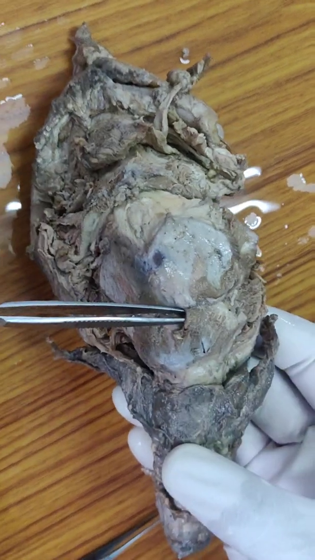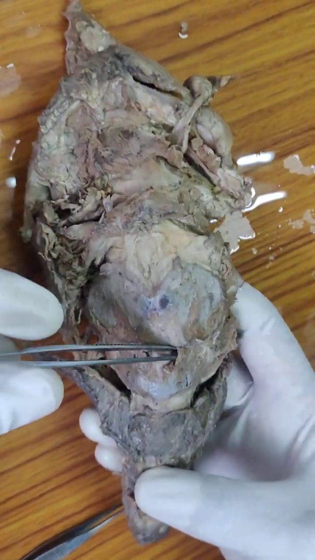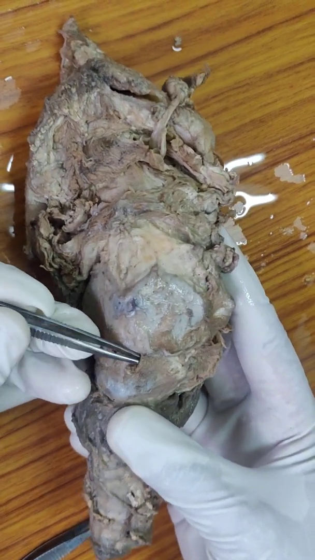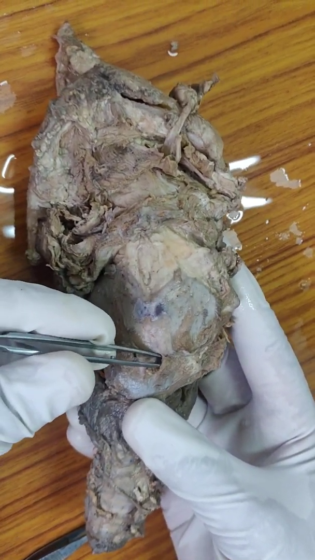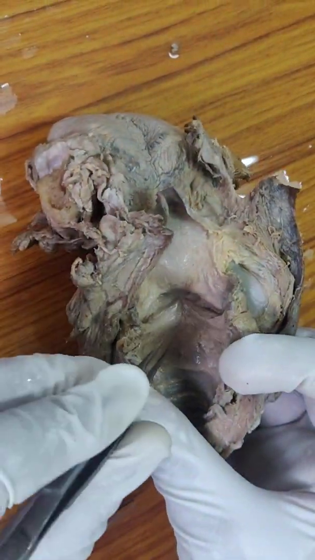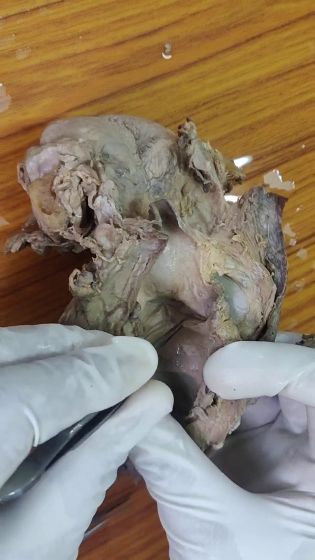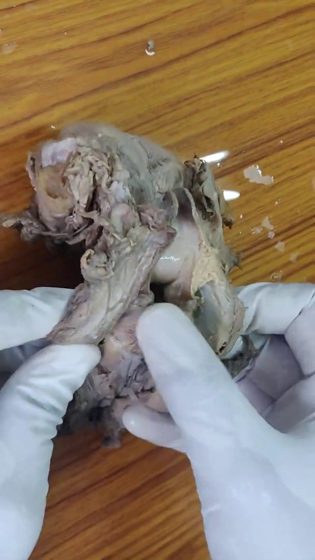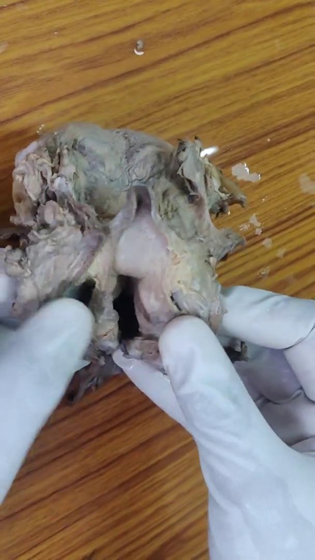This is the anterior side of the larynx. Between the thyroid cartilage and cricoid cartilage there is the cricothyroid muscle, and internally there is the fold between the two vocal ligaments and muscles, called the rima glottidis.